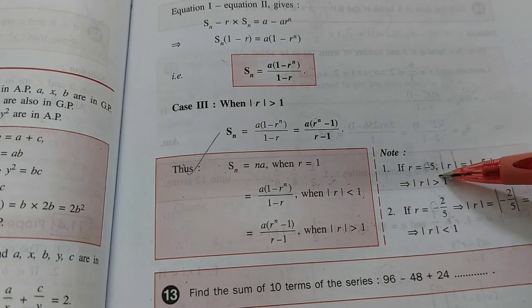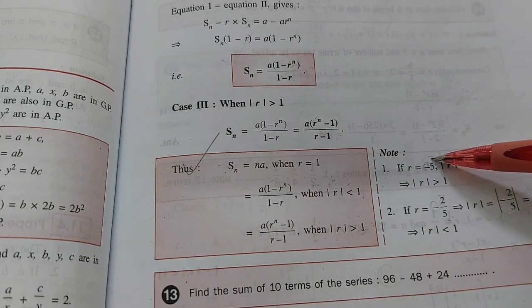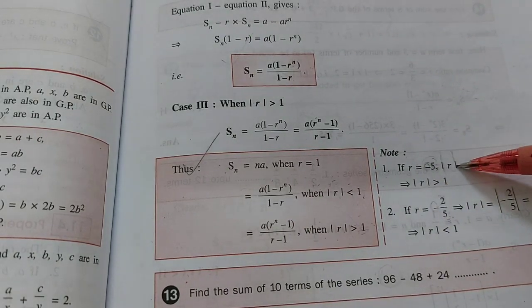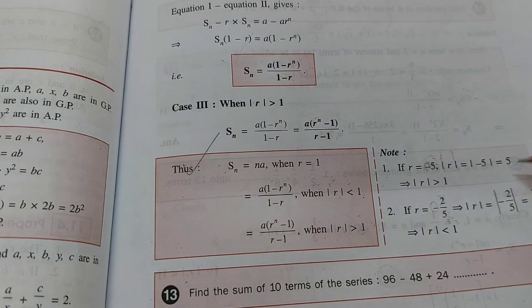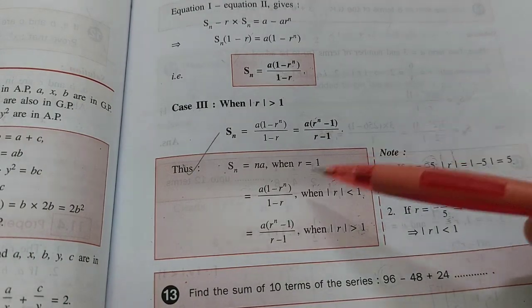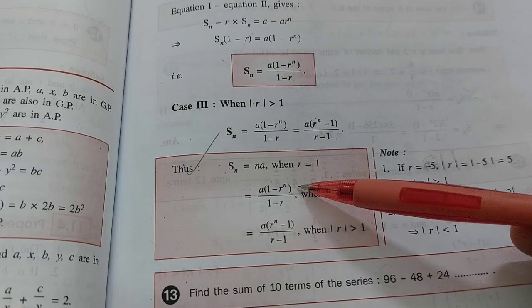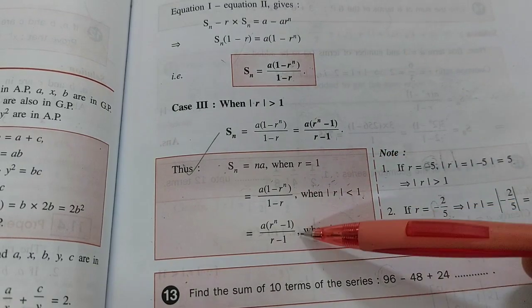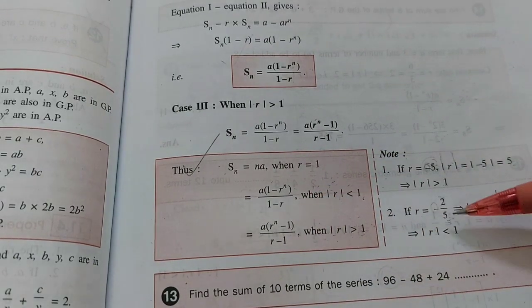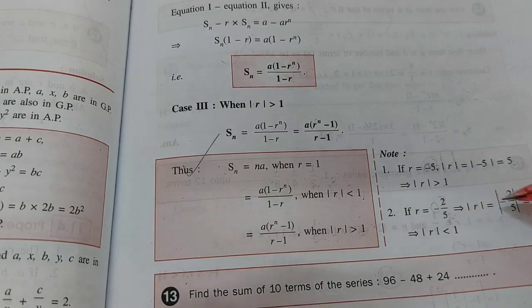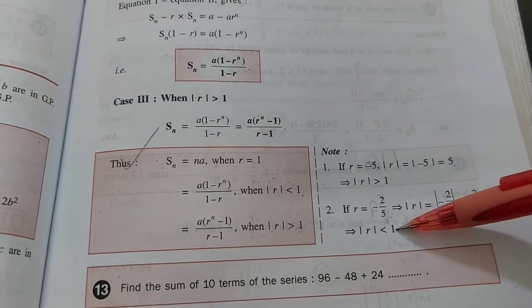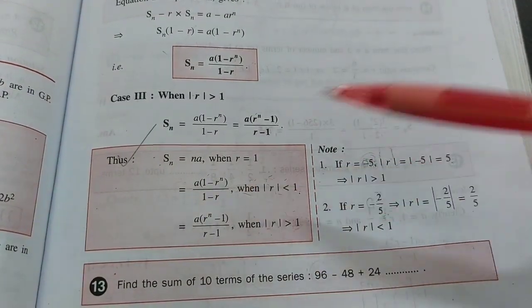So if R is equal to minus 5, minus 5 is less than 1, but the absolute value of R, the modulus of R is 5, and that is greater than 1. So I will use the formula here, this one, greater than 1 formula. This one is for less than 1, which is the next case. Minus 2.5, ignore the minus sign, 2.5 is indeed less than 1, so use this formula.